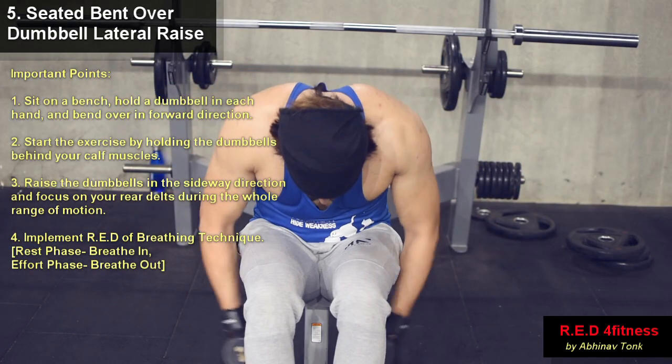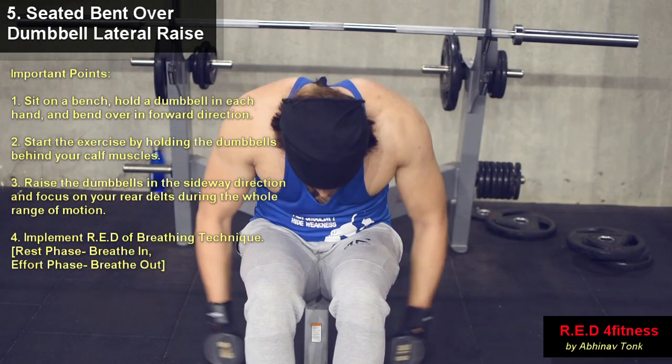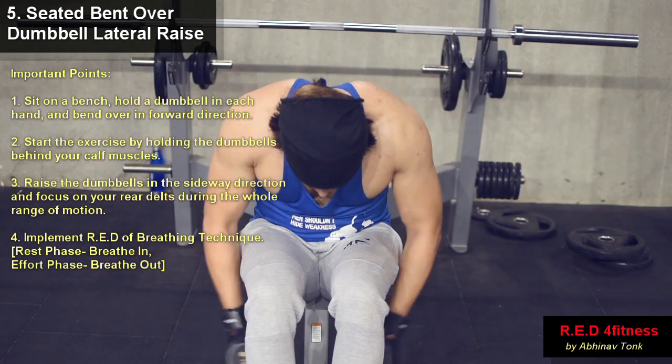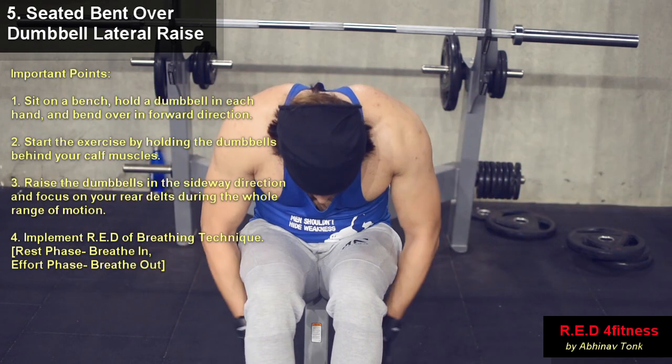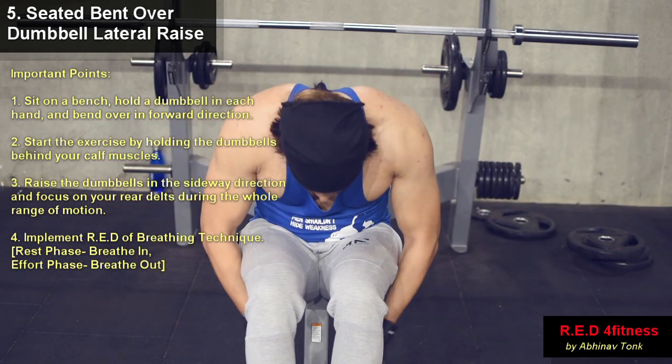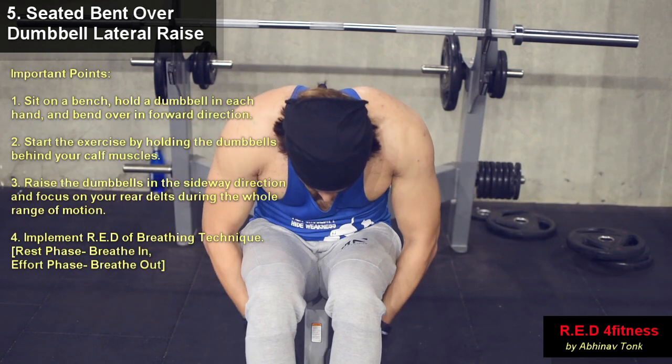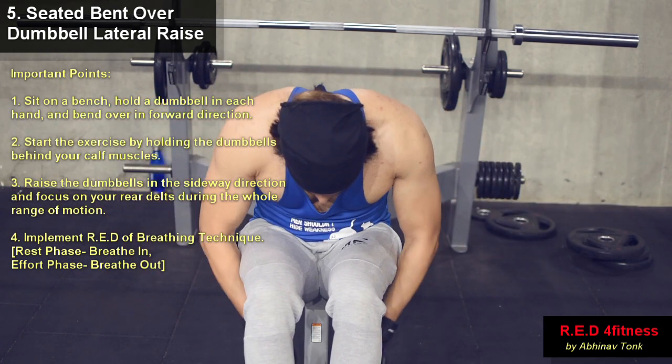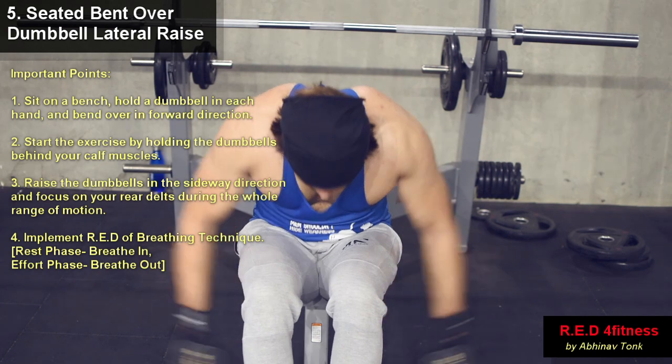Next one is seated bent over dumbbell lateral raise. Here you have to sit on a bench and hold a dumbbell in each hand and bend over in the forward direction, and then start the exercise by holding the dumbbells behind your calf muscles and raise the dumbbells in the sideways direction by focusing on your rear delts.